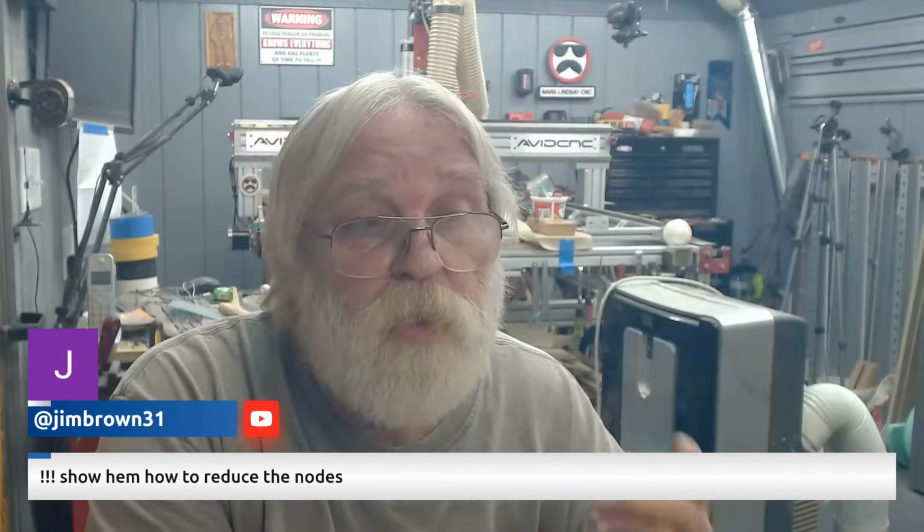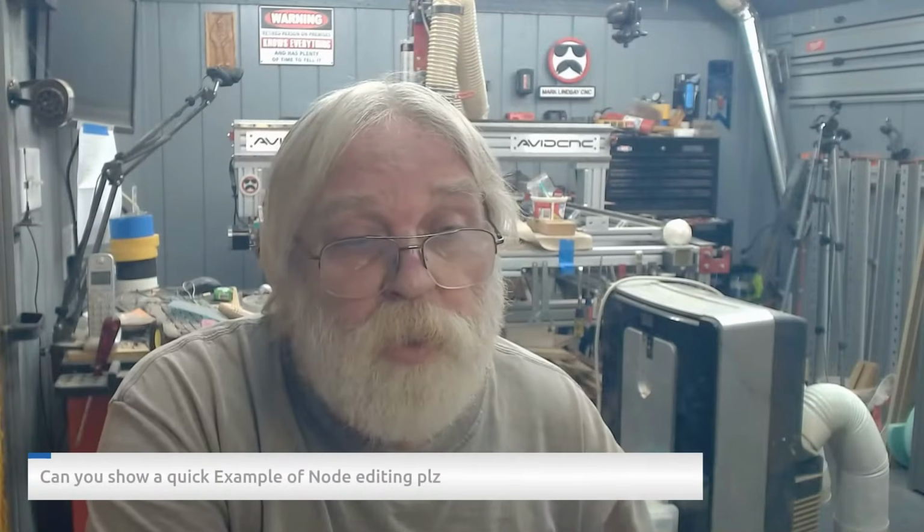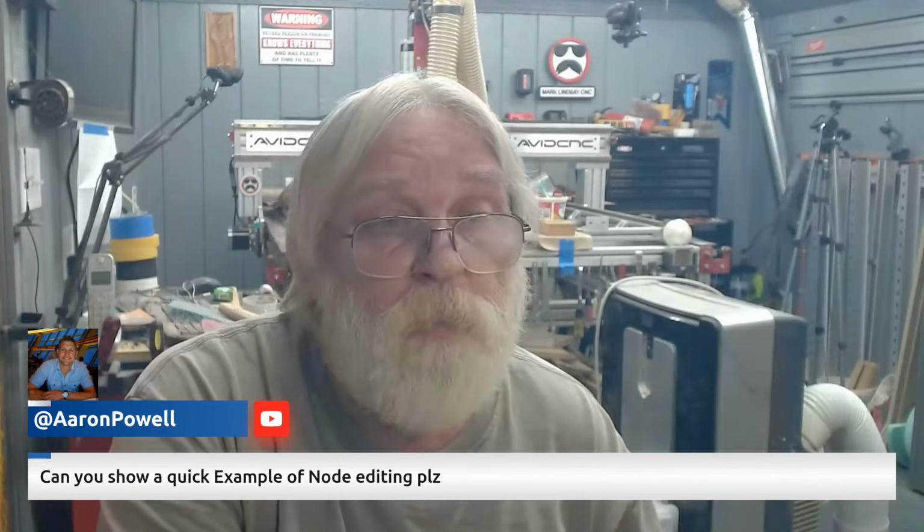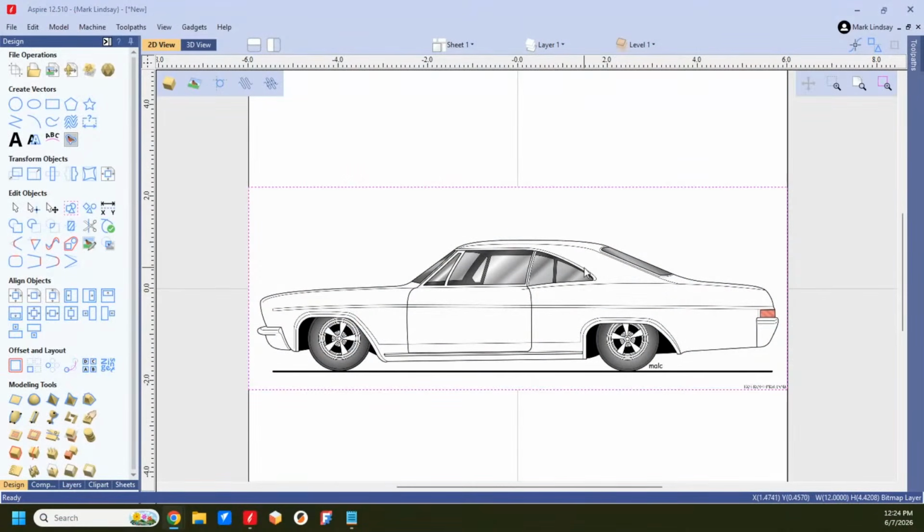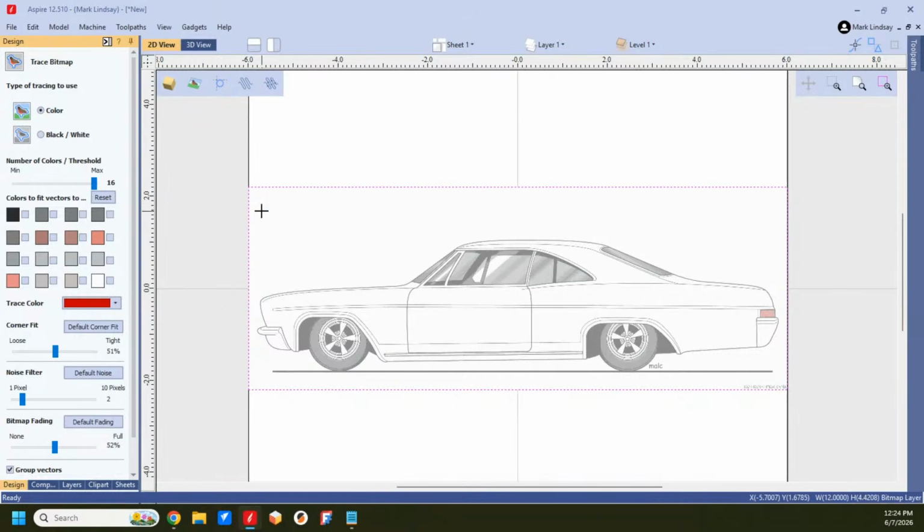I got a couple here. Jim Brown says, show them how to reduce the nodes. Yes. And can you show a quick example of node editing, please, from Aaron Powell? Okay, I can do that. Let's go back over here to the Impala. And I've got the bitmap selected. I'll go ahead and I'll just do a simple bitmap trace.